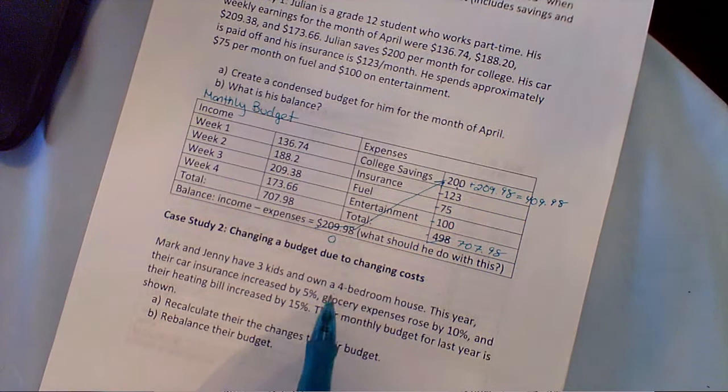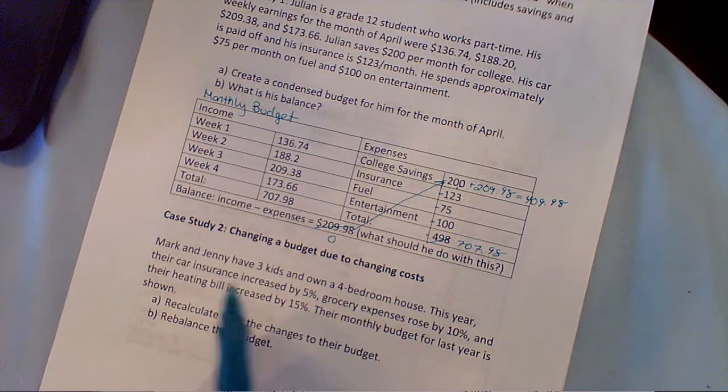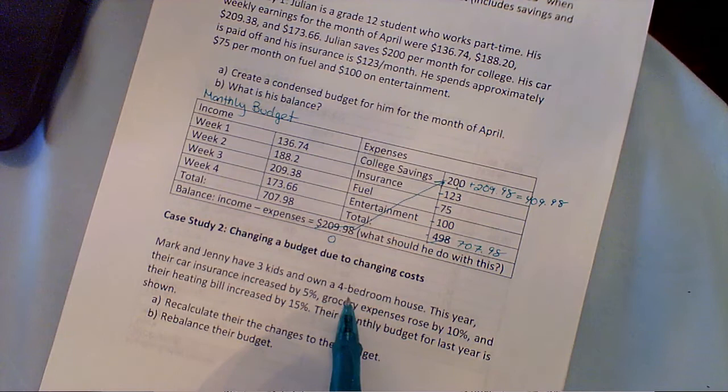All right, so this is what's going to happen here. They're going to have a budget, and then things are going to change. So then we're going to have to go back and actually change the budget. So Mark and Jenny have 3 kids, and they have a 4-bedroom house. So a very different situation.